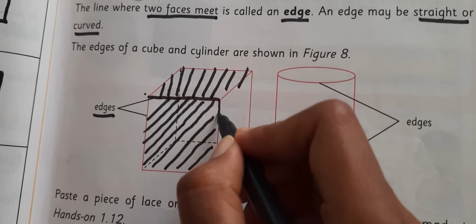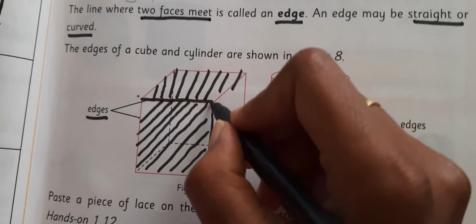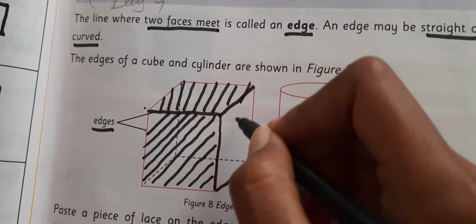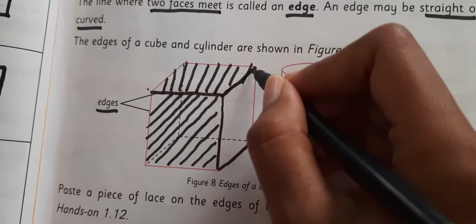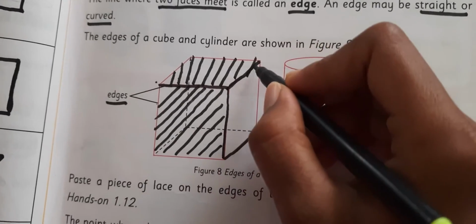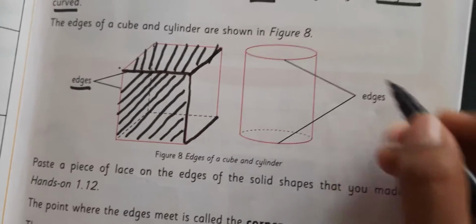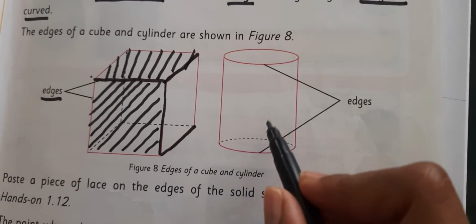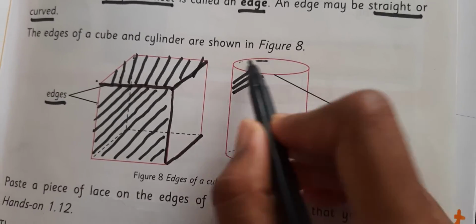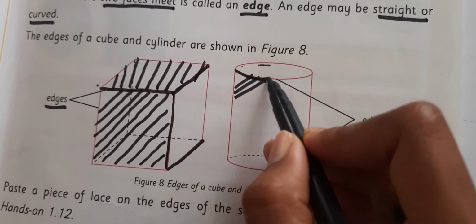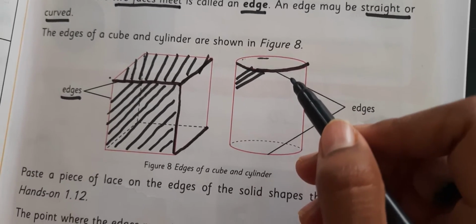So see this line. We call this line an edge, because on one side is a flat face and on the other side is another flat face, so the two faces meet at this line. This line is a straight line, so we call this a straight edge. Now see the curved face. This is the curved face, and this one is a flat face. They meet at one line. This line is a curve, so we call it a curved edge. What is it? Curved edge.